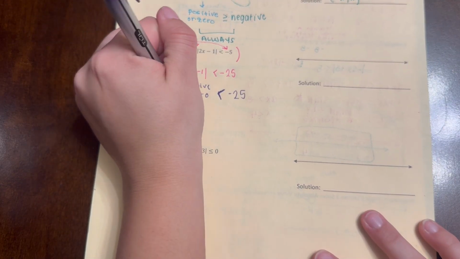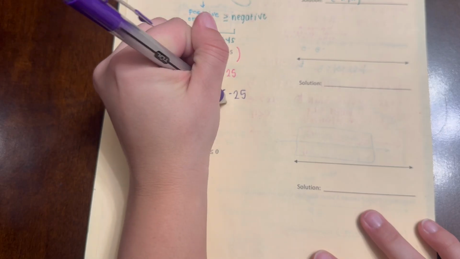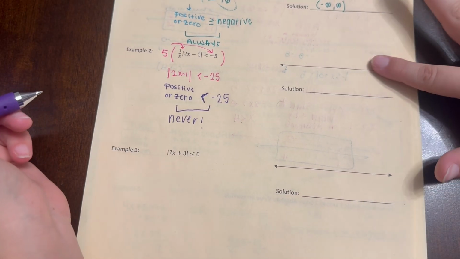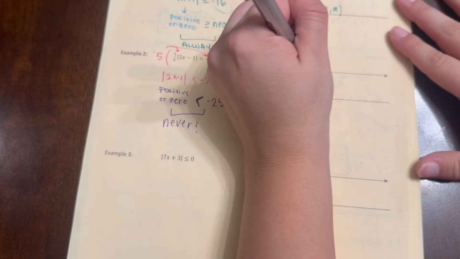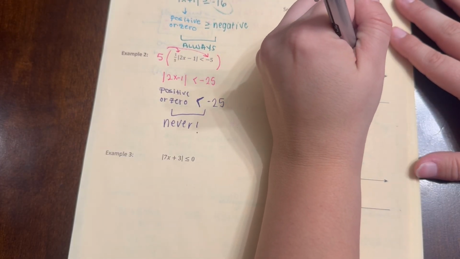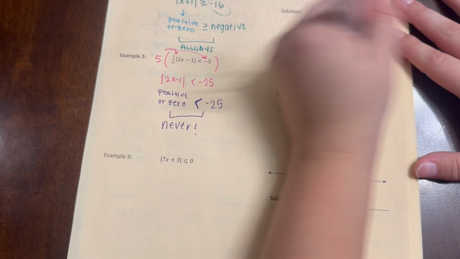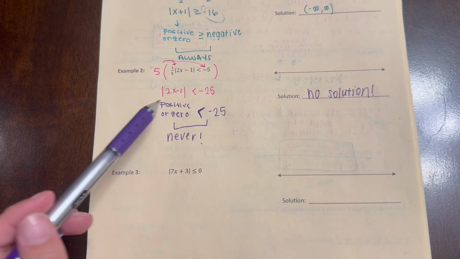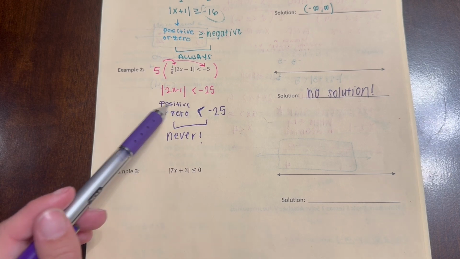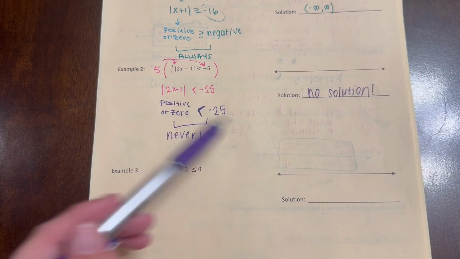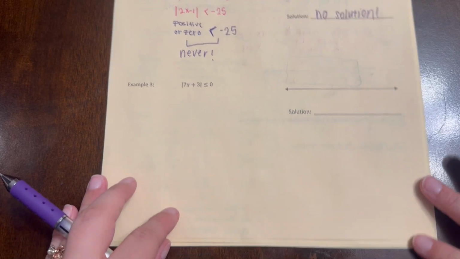So this statement will never work. We would leave our graph blank and say no solution, because when you take the absolute value, you're always going to get a positive number or 0, and that's never going to be less than negative 25.